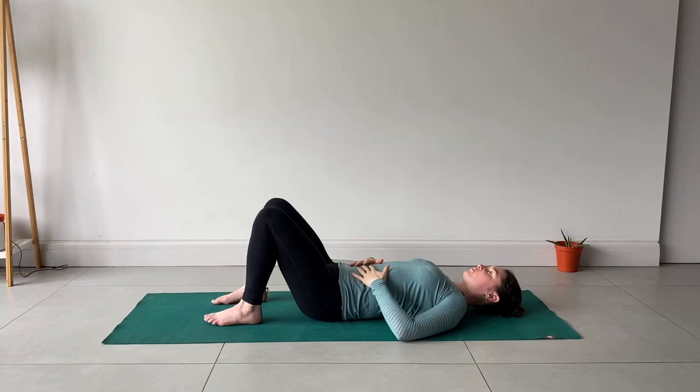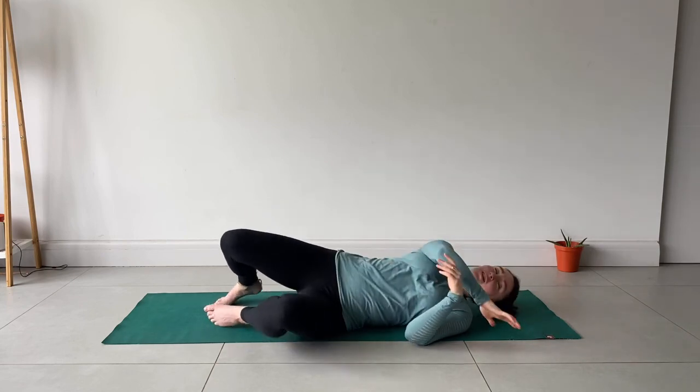Take a little moment here just for rest. Taking the hands onto your belly if that feels good. Breathing into the belly. Closing the eyes and allowing the breath to settle. Feeling through the neck. Taking almost also just a moment of appreciation for your neck. It supports your head. Good. And then when you feel ready, you can stay longer if you like, of course. You can roll over and come to sit.